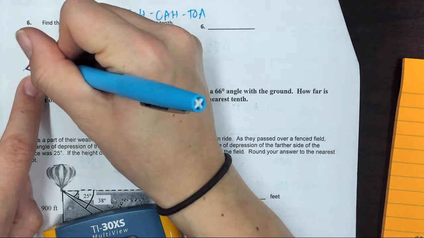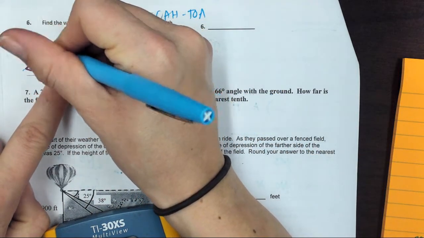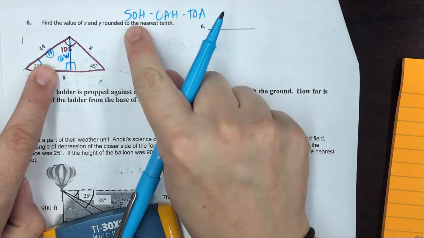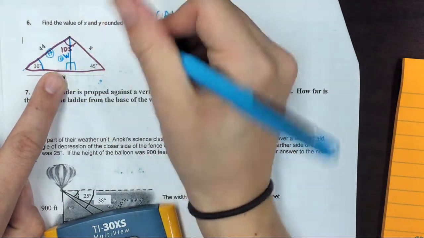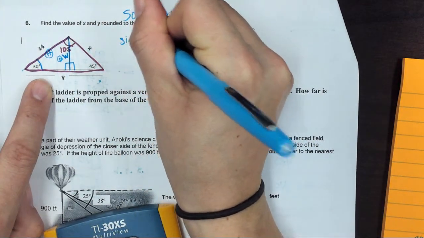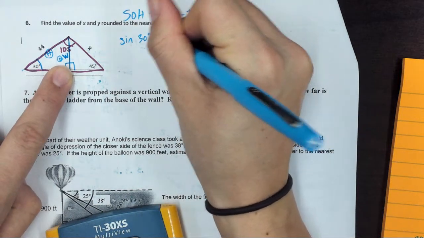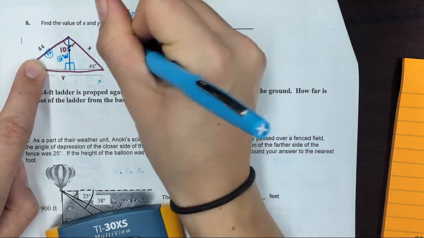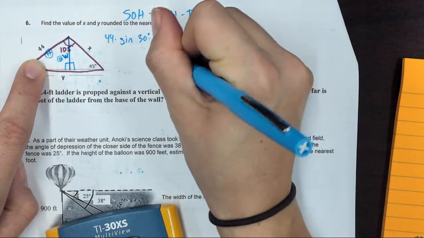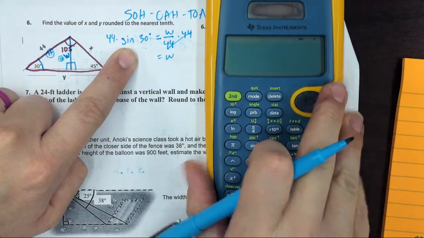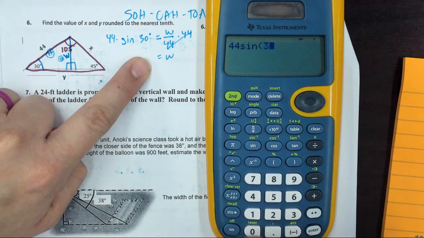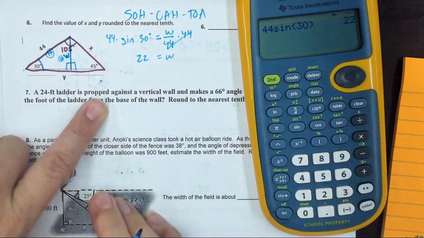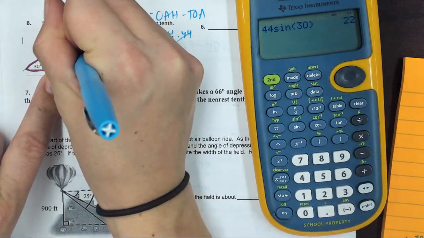From my angle, W is opposite, 44 is hypotenuse. So if I have opposite and hypotenuse, we're using sine. So the sine of 30 is equal to the opposite, which is W, over the hypotenuse, which is 44. I multiply both sides times 44, and W is equal to whatever this is typed in my calculator. So 44 sine of 30 is 22. So W is 22. Great. So let's put a little 22 right there.